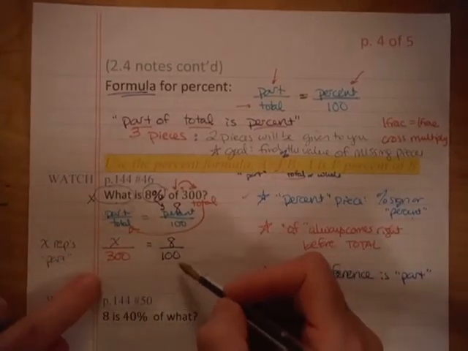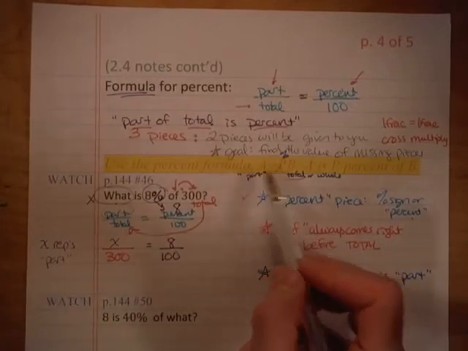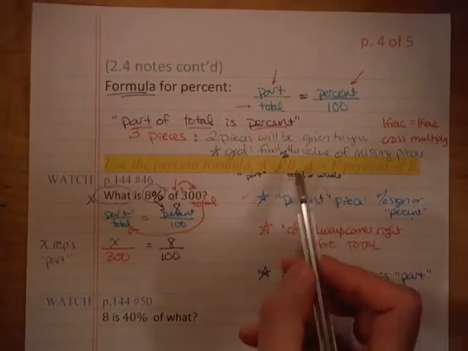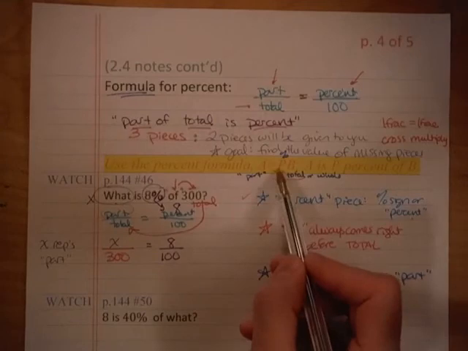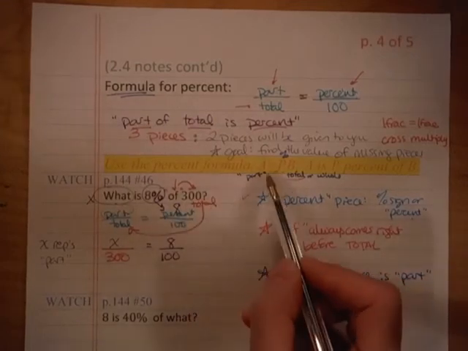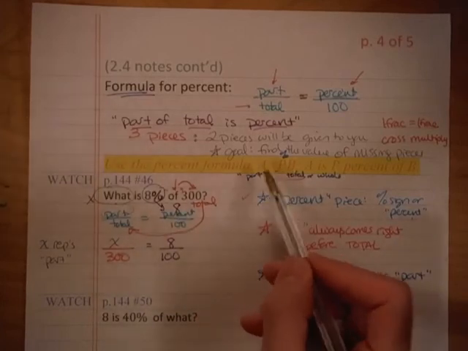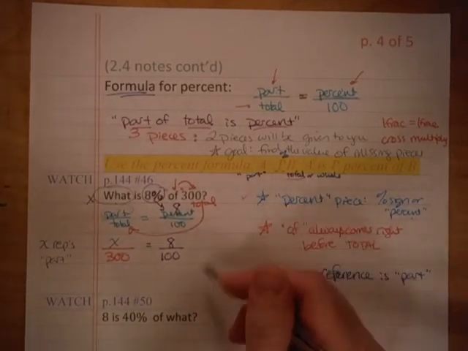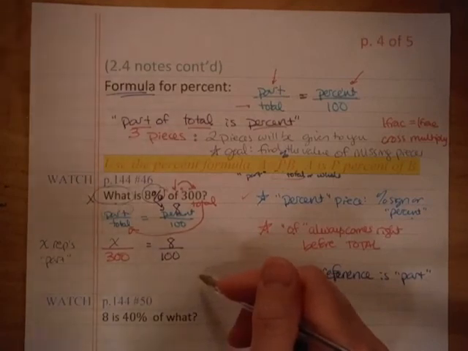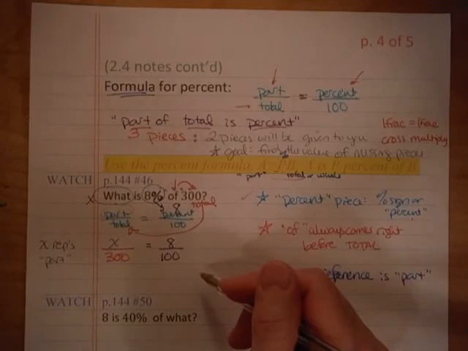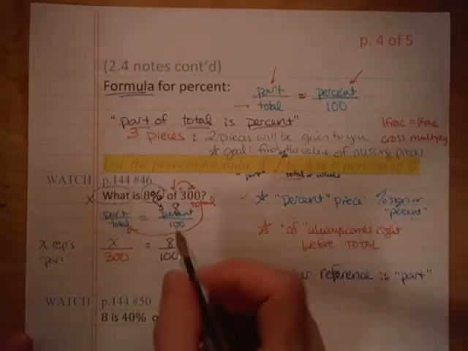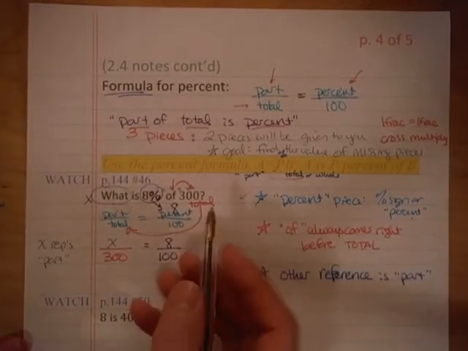Again, this is not the only way to do this. If you do the A equals P times B, B is your total, P is your percent, you would then take that percent times 300. Percent can be converted to a decimal, 0.08 multiplied by 300. You've got your part. Okay, I'm just showing you another way to think about it in case the book method is not your friend. You know, everybody learns differently and understands things differently. So I'm just giving you another way to do it here.